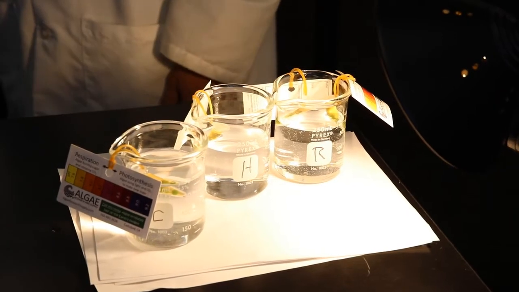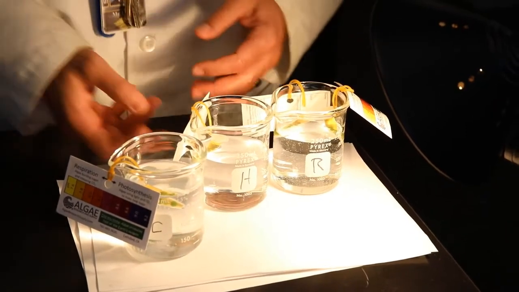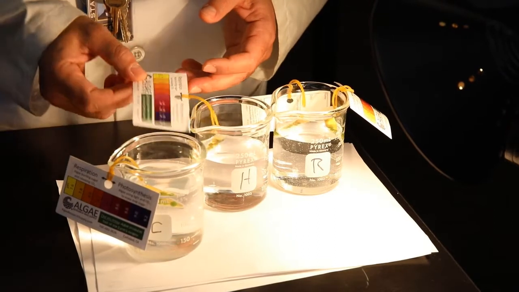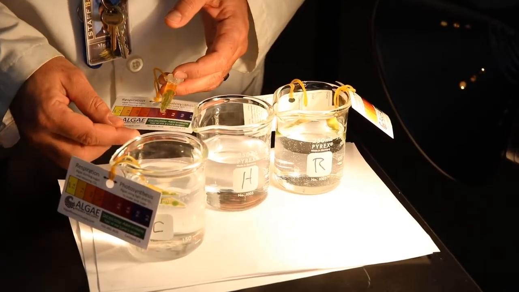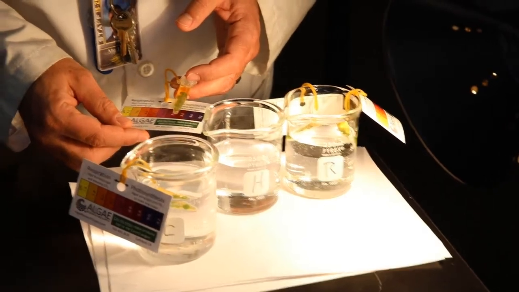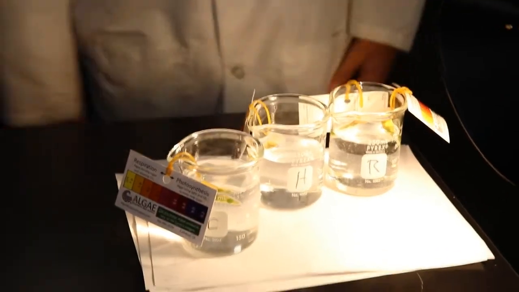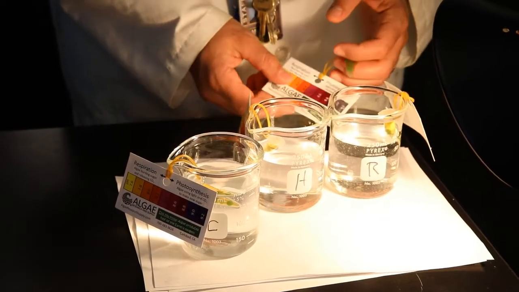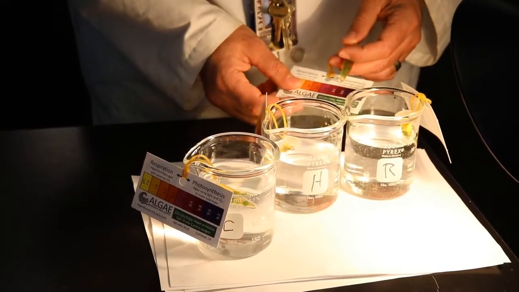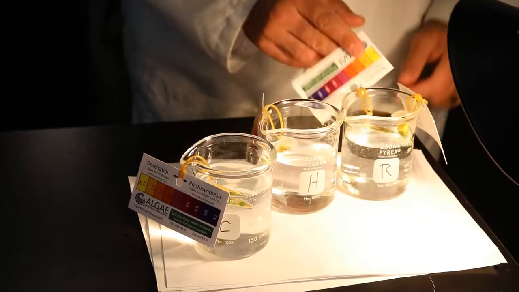There we go. Number 2, our hot beaker that has hot water in it, we're going to record as 8.4. And finally, our room temperature beaker is going to be 8.2.